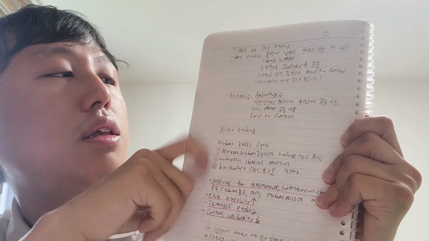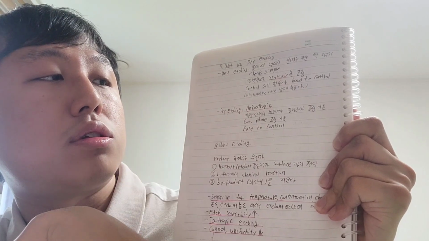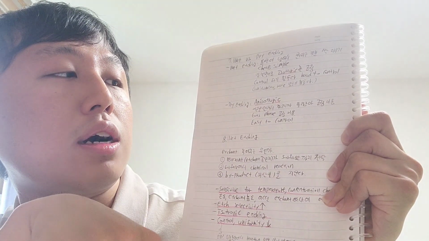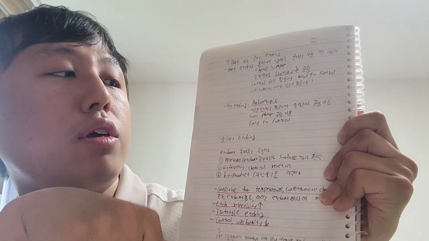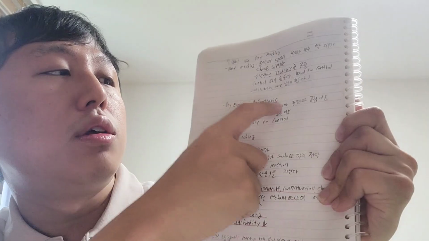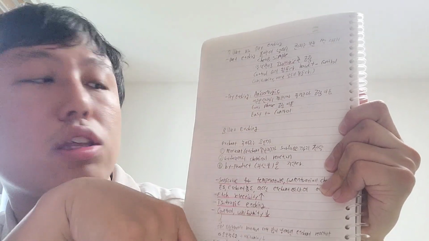And there is another way of etching, dry etching. Dry etching uses a plasma process or gas phase process, and we normally use it for anisotropic etching, and it is easy to control.